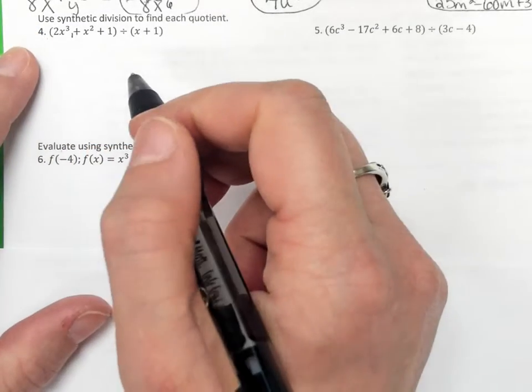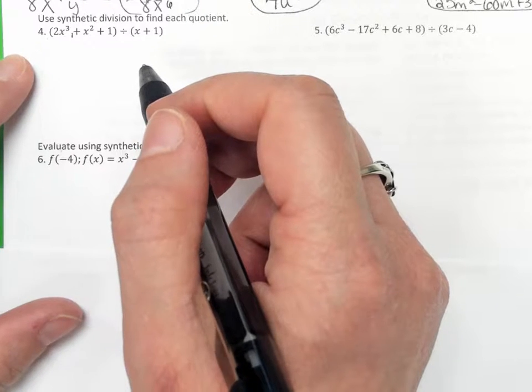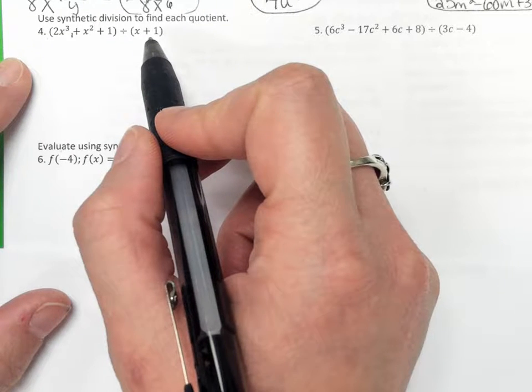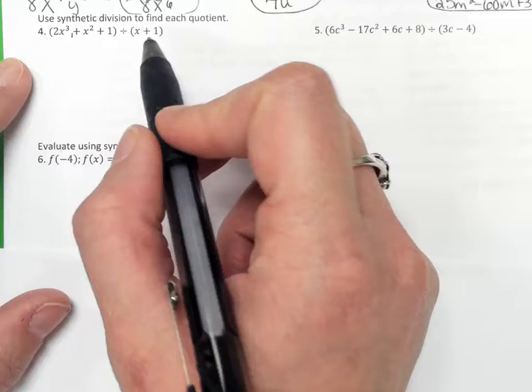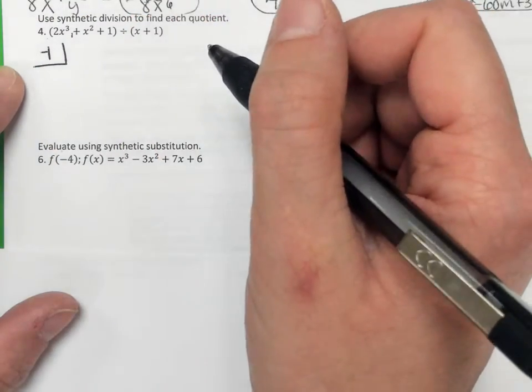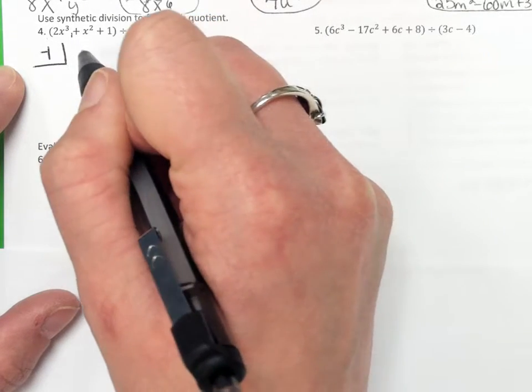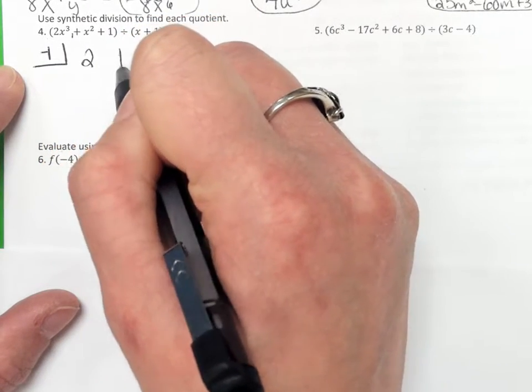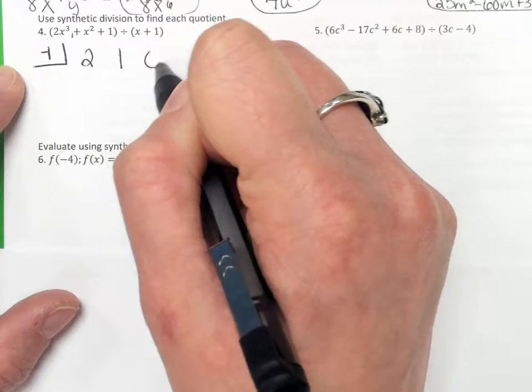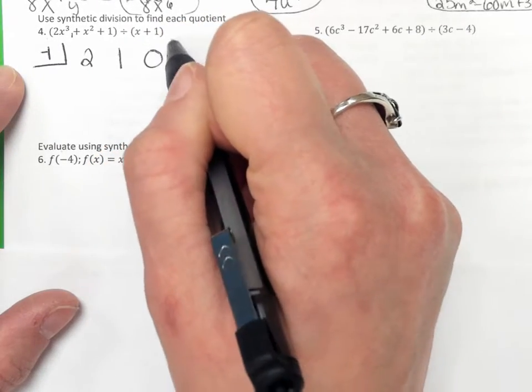So you have to do that 1 and then you move it to the left of the thing and write it as -1. You change the sign. Yep, put it in this cute little box. All right, and am I missing any exponents? X. I'm missing an x, so I have 2 for x to the third, 1 for x to the second, 0 for the x, and 1 for my constant. Very good.